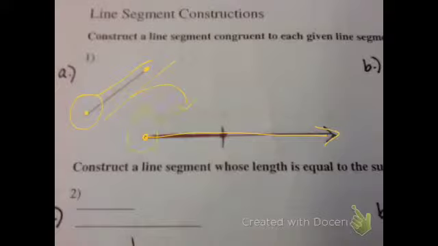Put the end of your compass here, go out to that same hole and make a little arc. Once you have that little arc, you're going to have an intersection point. From that intersection point to your end point is this segment copied. And that's how you copy a segment.